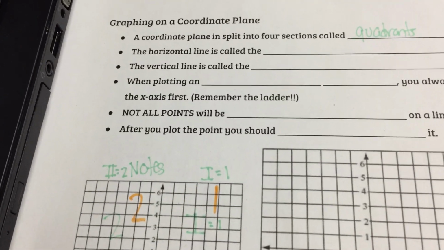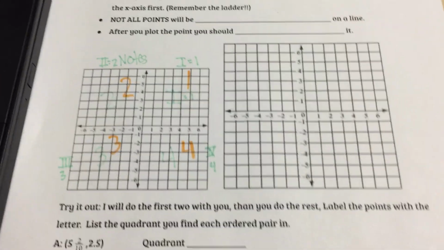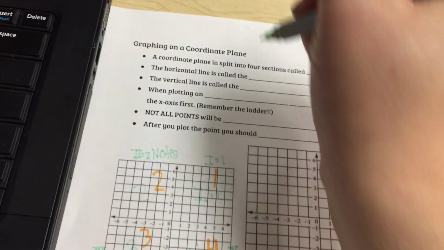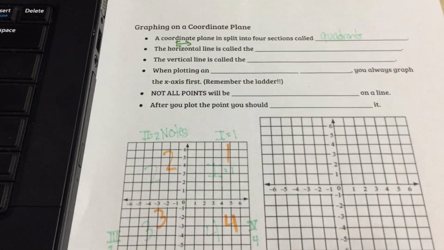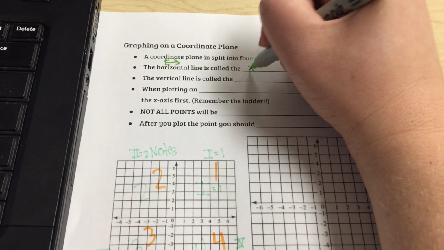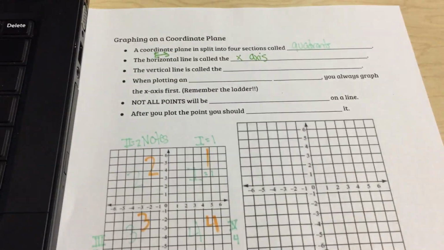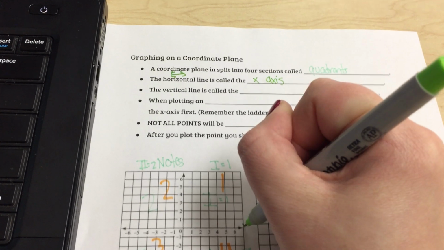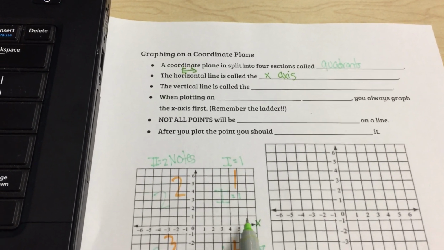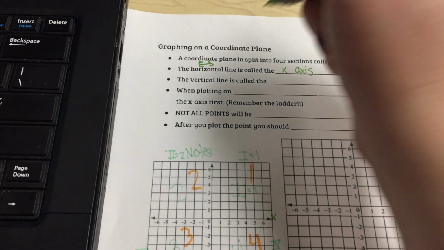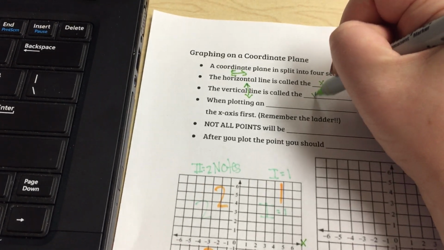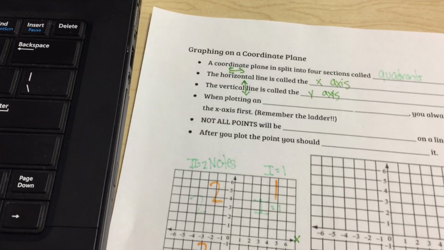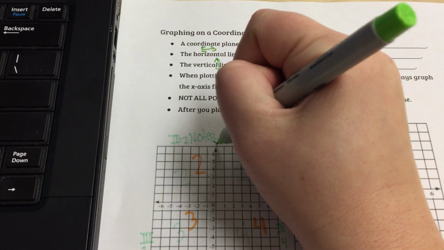Aside from having those 4 quadrants, you are going to have 2 lines here that are extremely important. The first line is horizontal, and we're going to draw this symbol over horizontal so we know which way horizontal is. That should be an arrow. And that line is called the x-axis. That is something you should already know. So this is the x-axis, this line going straight across. The vertical line, and we're going to put that symbol over vertical, is the y-axis. That's going to be this line going up and down.